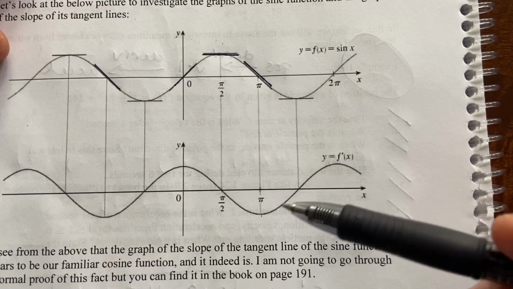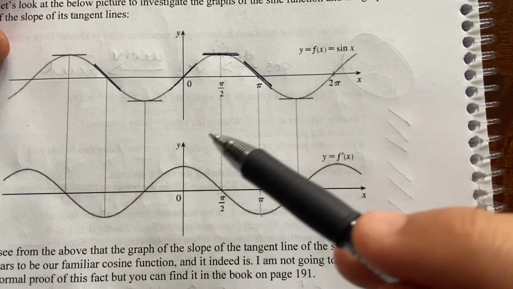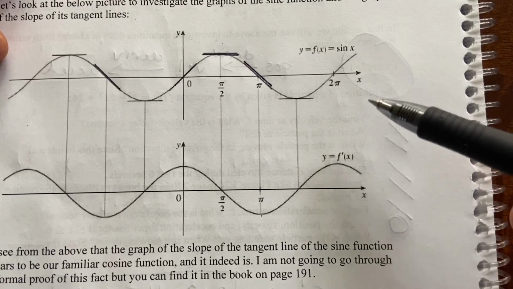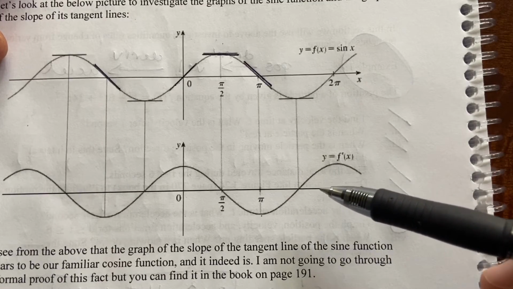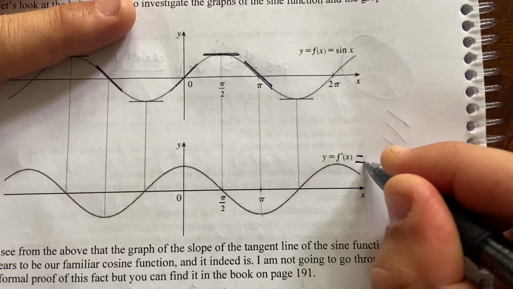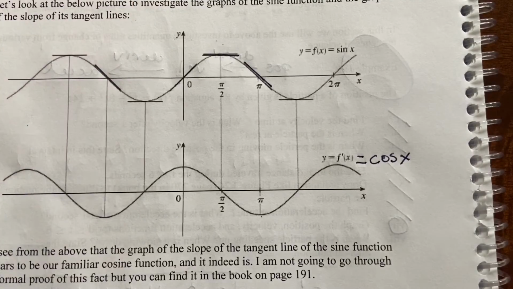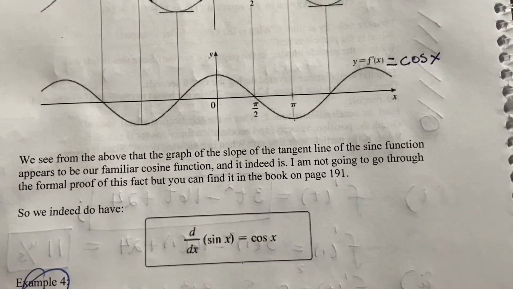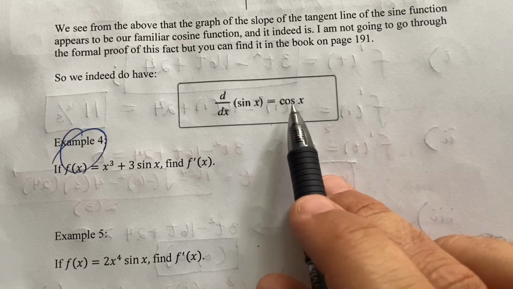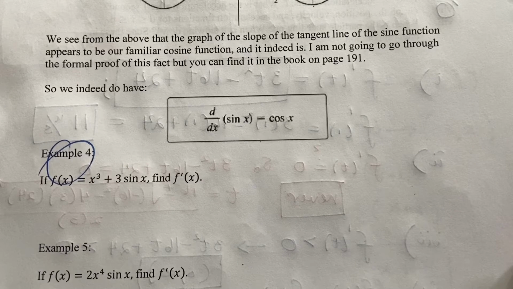But the point is, what curve does this remind you of? This one is sine. This one looks very, very similar to cosine, and it is indeed exactly cosine. So interestingly, the derivative of sine is exactly cosine. All right.